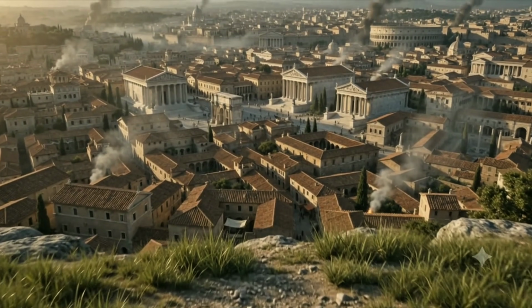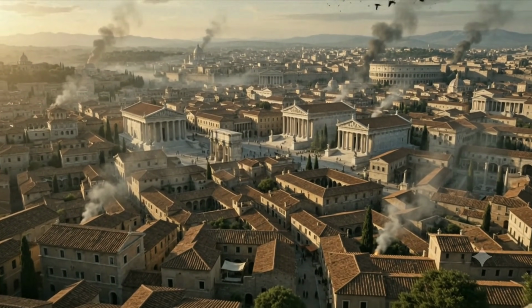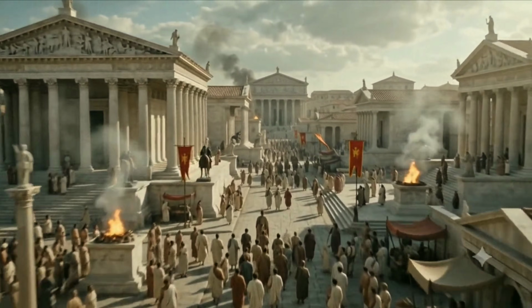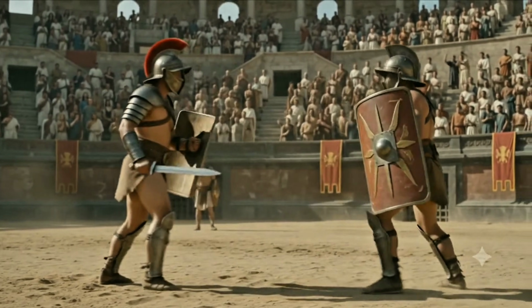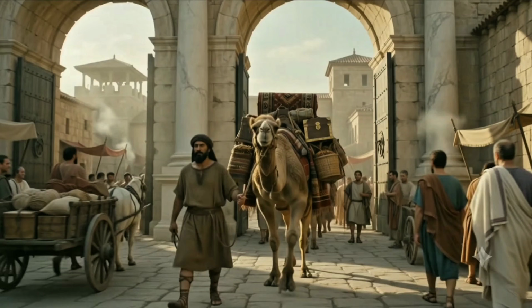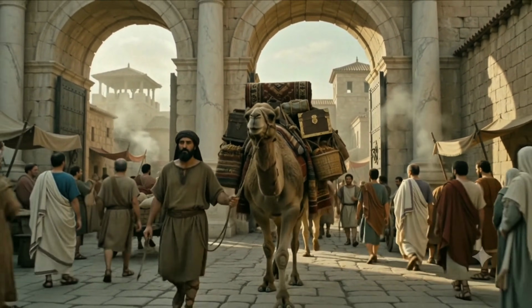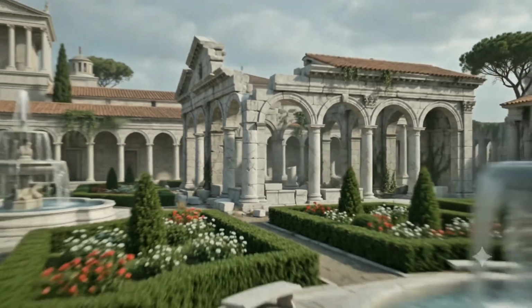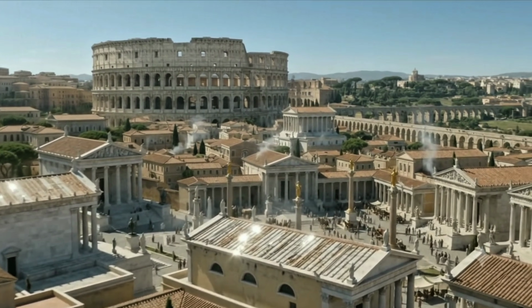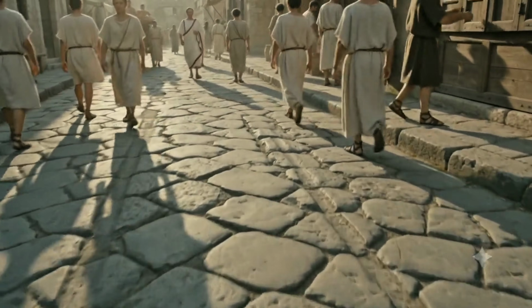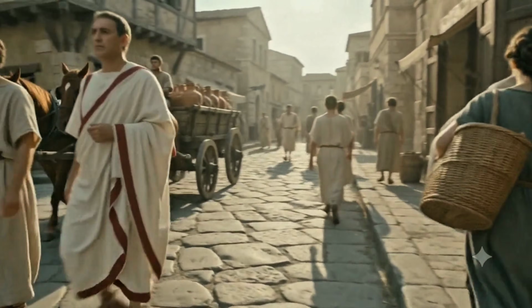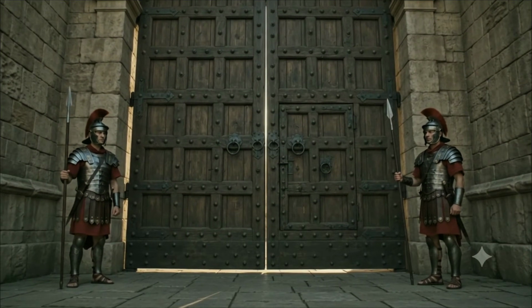Imagine standing in the greatest city the world had ever seen. A city of more than 1 million people, where marble temples tower over crowded streets, gladiators fight for glory, senators shape the fate of continents, and every road leads to unimaginable wealth or sudden death. This is not the Rome of ruins. This is ancient Rome at the very peak of its power. Today, we're stepping back nearly 2,000 years to walk through the eternal city exactly as its people once knew it. Let's begin.